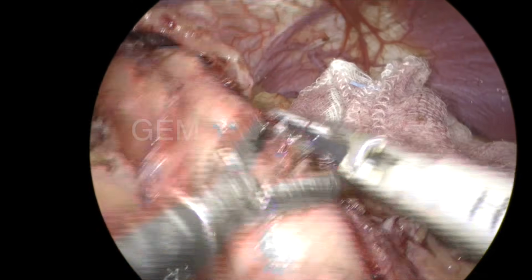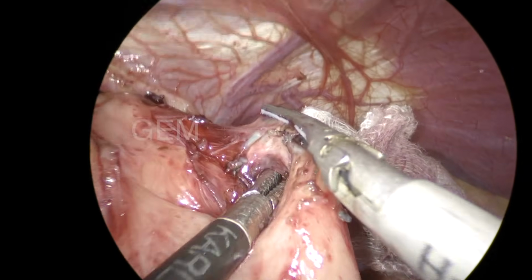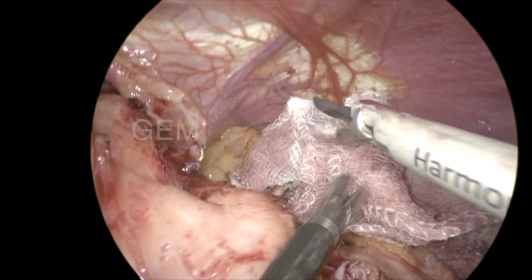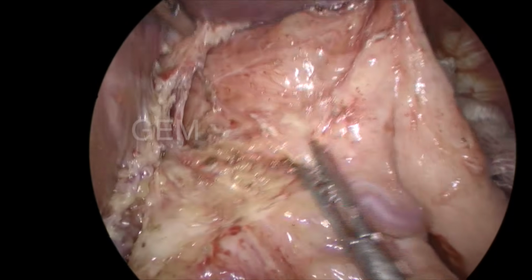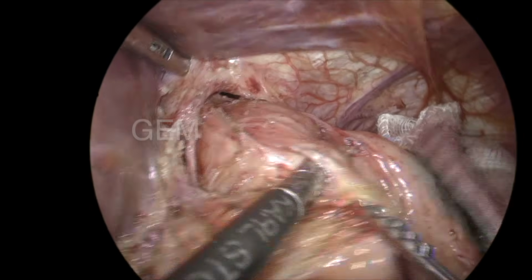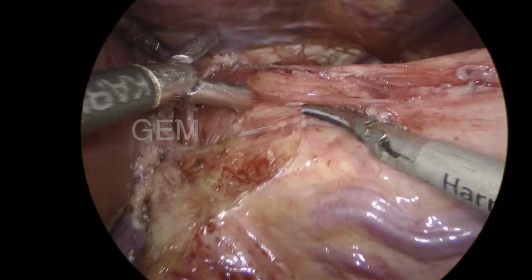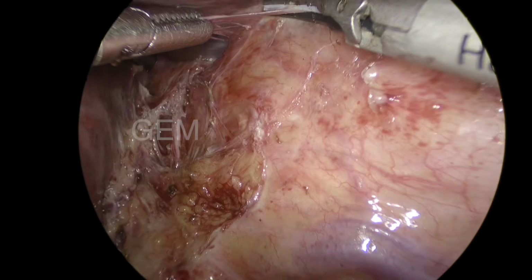You can see now, with the left hand I dissected, I confirm it's only the fibrous tissue, then I divided. Again, I am coming on this side. Can you see this type of tissue is there?